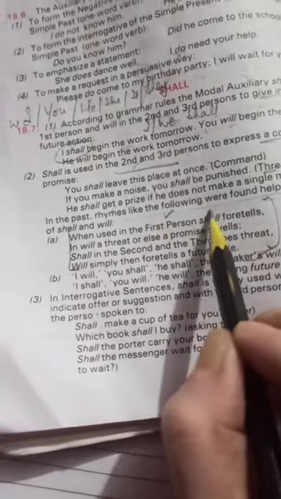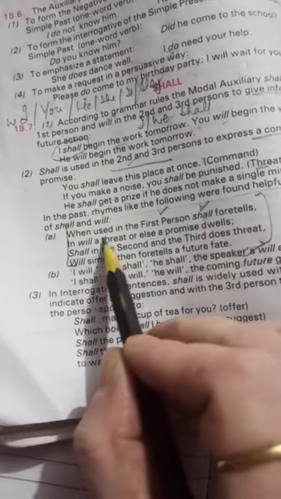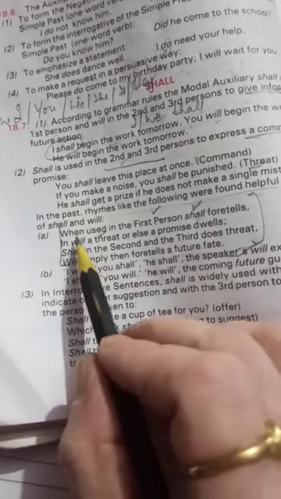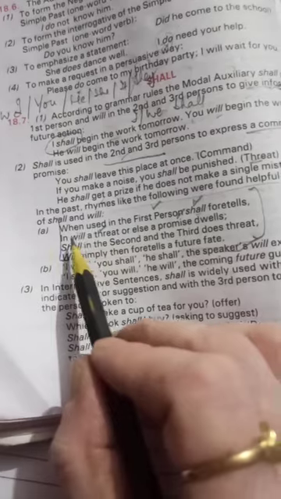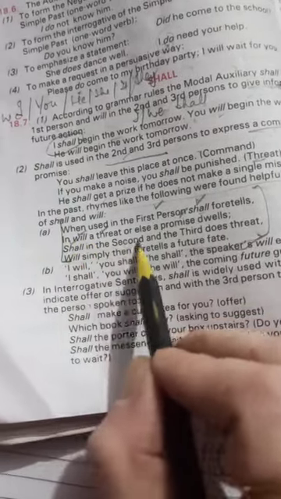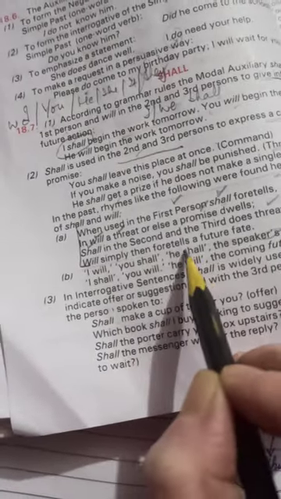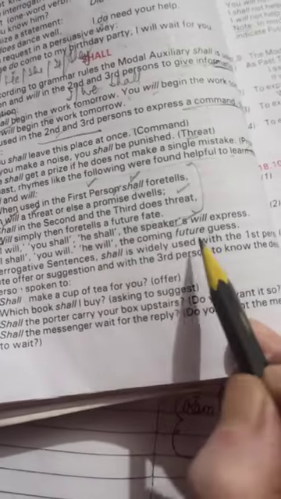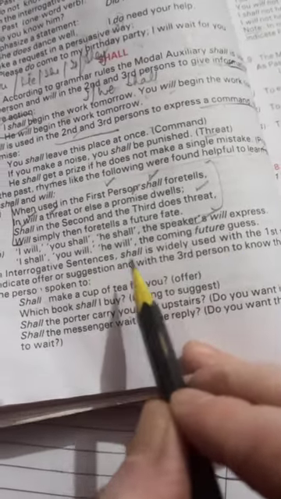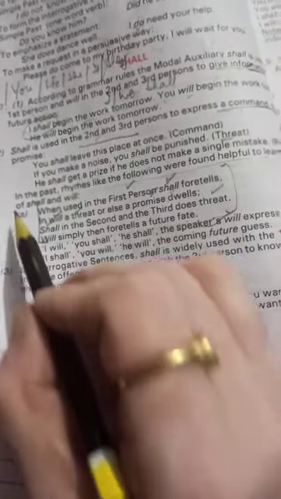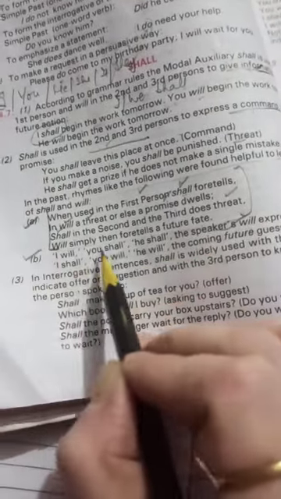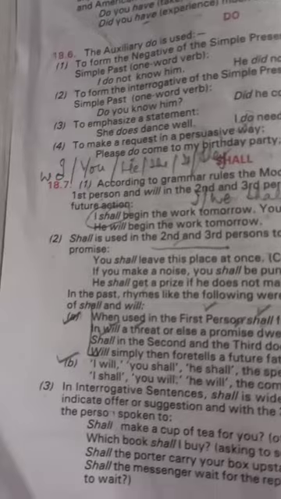Where this shall could be used: in the first person you use shall. When you need a threat or a promise, you use will. Shall is used in the second and third person when there is a threat. Will can also foretell a future fate. Right? I will, you shall, he shall, the speaker will express. I shall, you will, he will, the coming future guess. Another rhyme. These are the two rhymes to remember the usage. So this is just a thing which you can learn also.